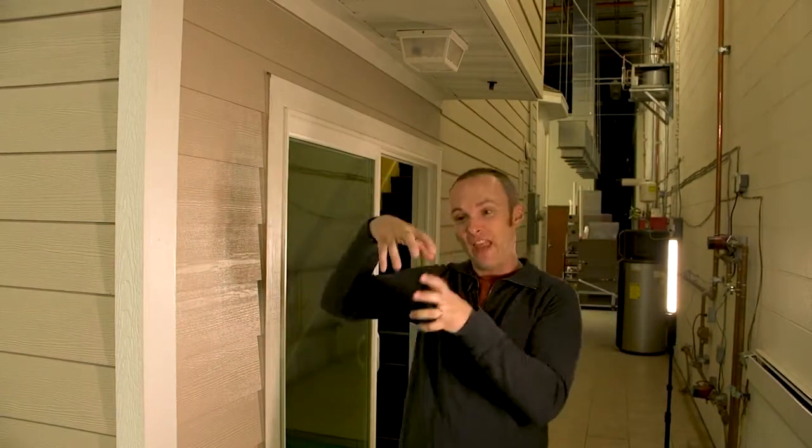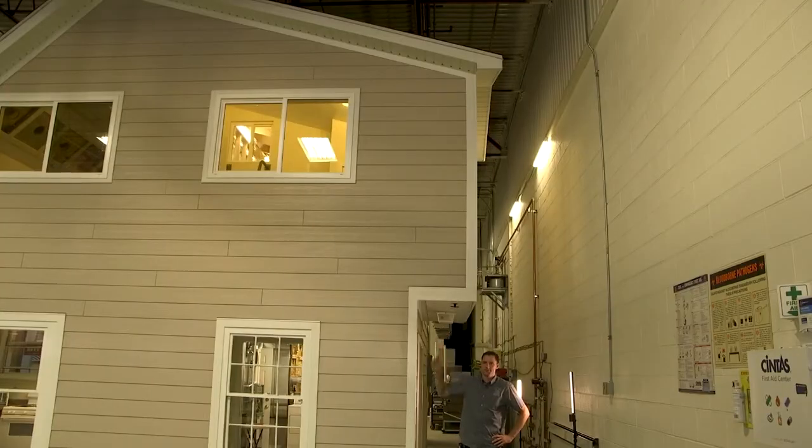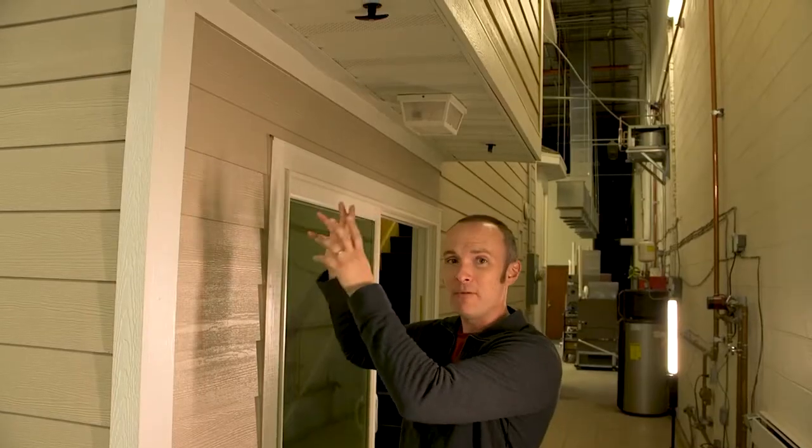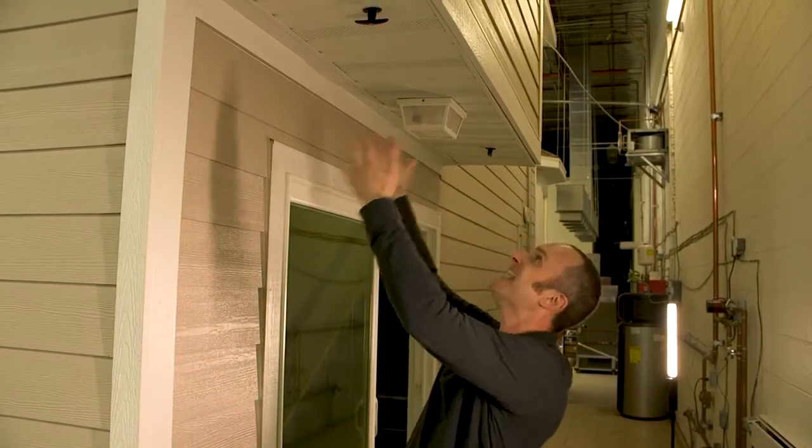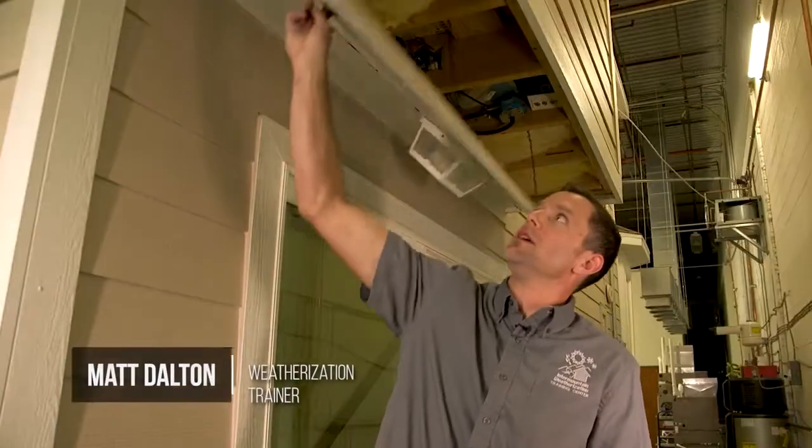In the last episode, we talked about the shape of the house making a big difference on performance. Here is one of the features that we talked about, which is where the upper floor juts out over the lower floor. And this can be a big problem for the performance in a home, which is why in this training center, we can open this up and see what's behind it.